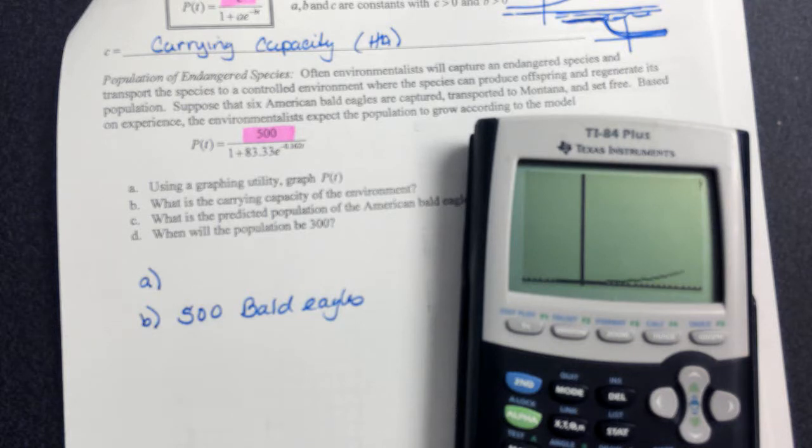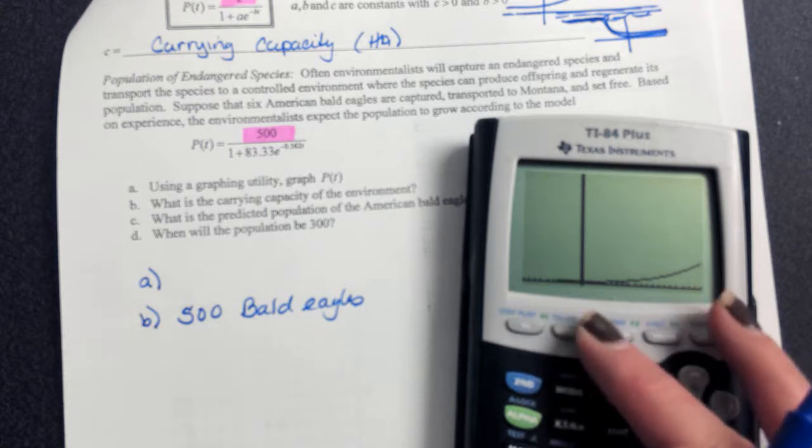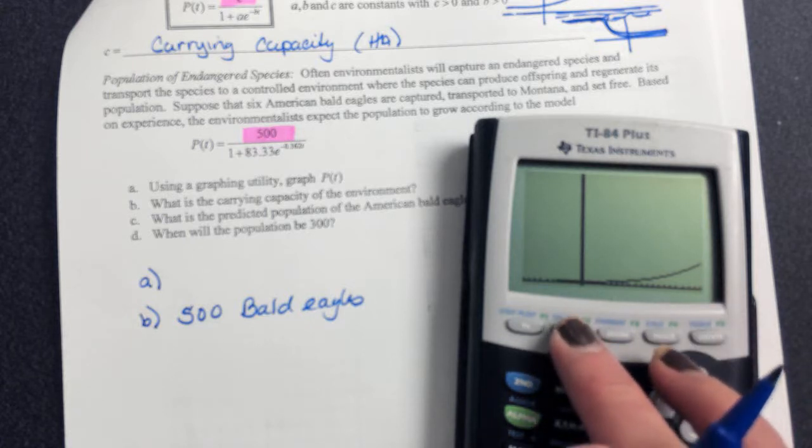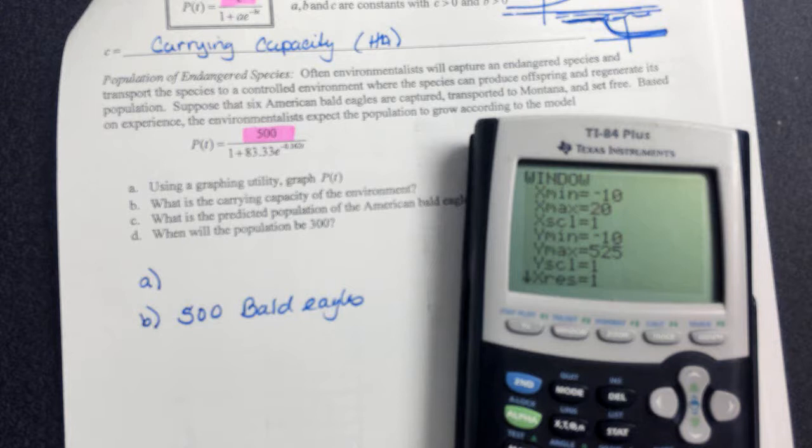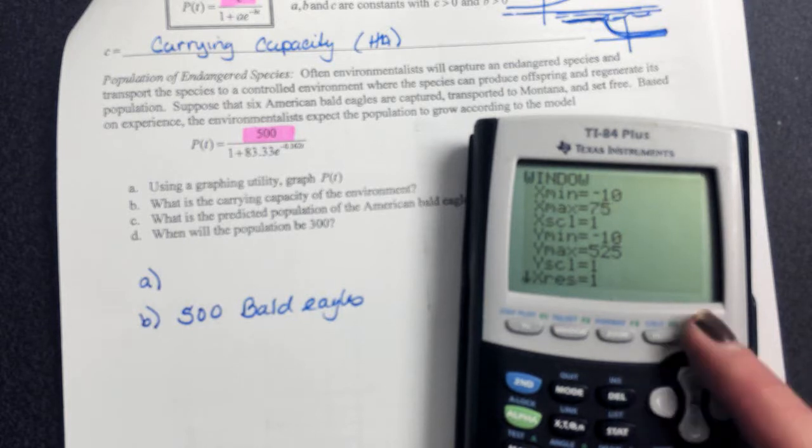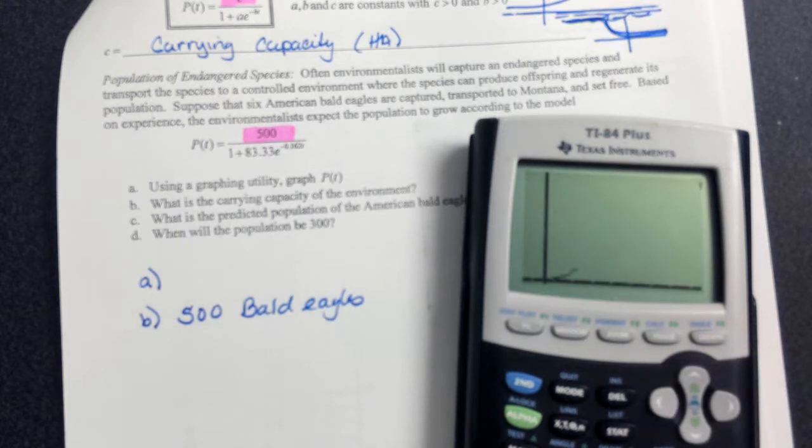You want to be able to see that horizontal asymptote. You may have to adjust your x max. My x max is going to go out to 20, so I'm obviously going to have to adjust my x max because I can't see that horizontal asymptote. I'm going to make my x max 75. So now you can see how it does resemble exponential growth, but then notice it levels off. So that's what a logistic graph looks like. All right?